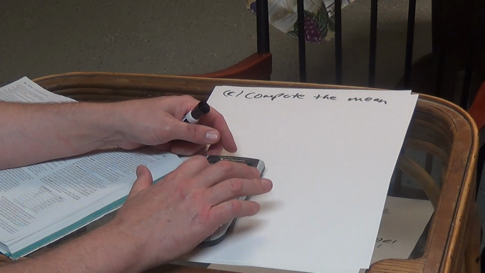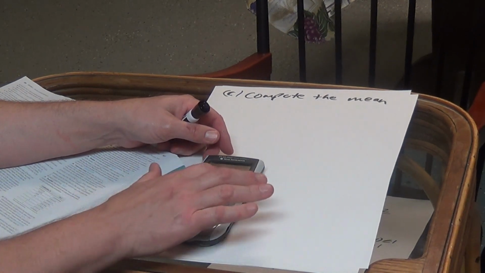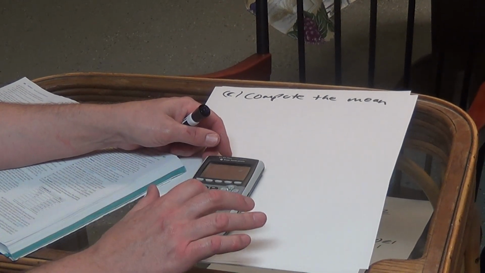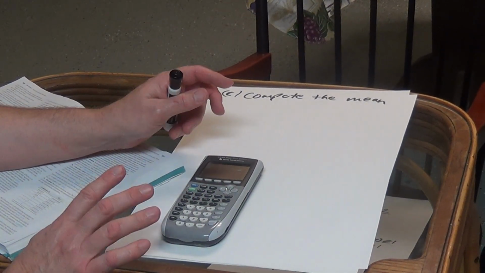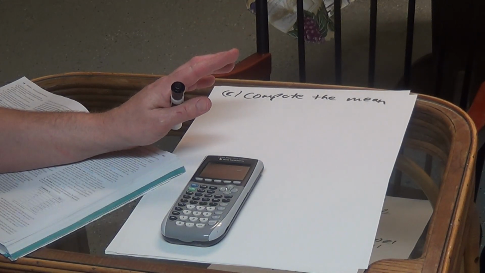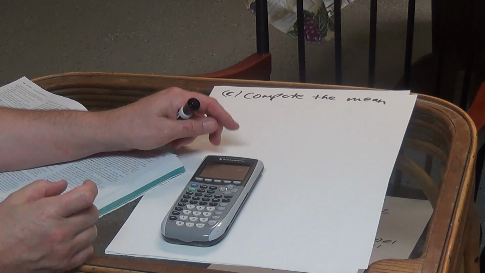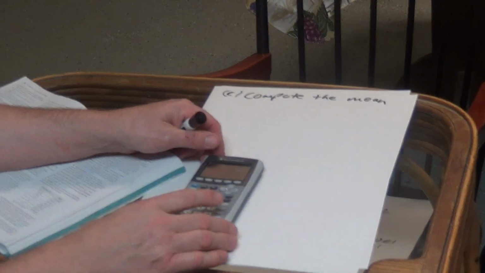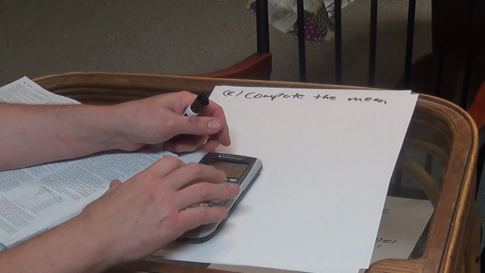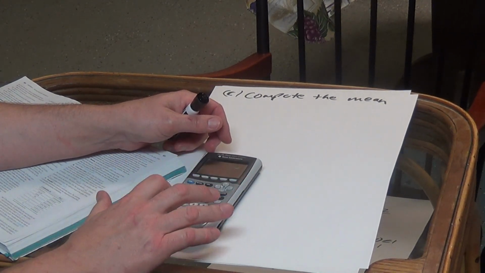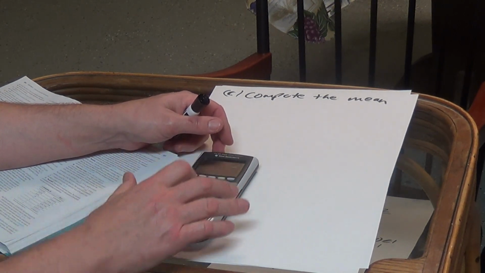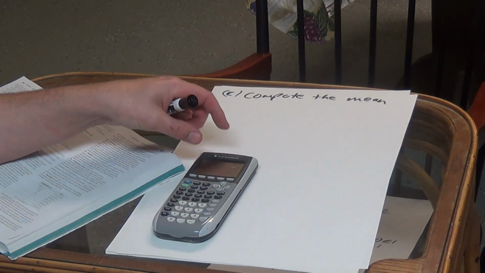Then we went to Stat, over to Calc, one variable stats, but do not hit Enter because that's what we did in Chapter 3 when we only had the numbers in the L1 column. This is the old interface. You will, on this interface, hit second 1, then a comma, and second 2, L1, comma, L2.